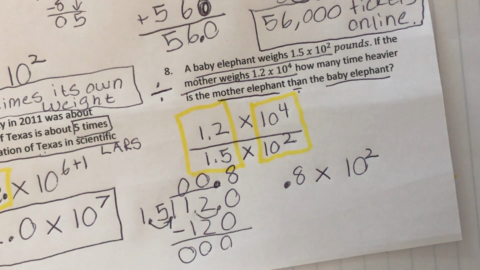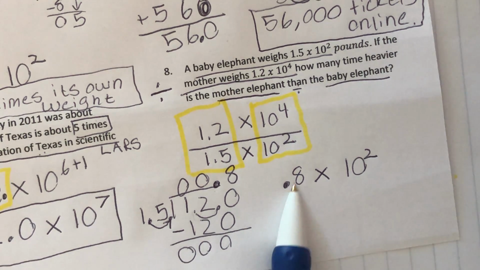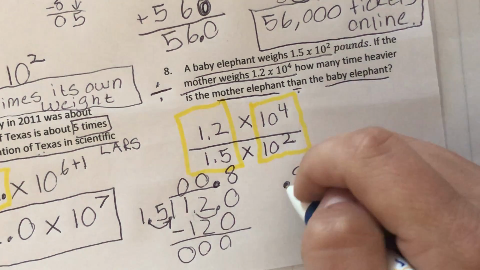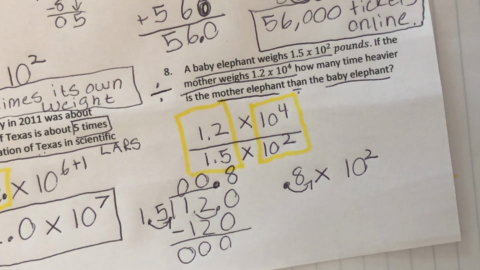Now we're going to write our answer in both scientific notation and standard form. This is not in proper scientific notation. Our coefficient is less than 1. It cannot be less than 1. It needs to be greater than 1 and less than 10. So, in order to figure that out, we need to move our decimal to the right one place.